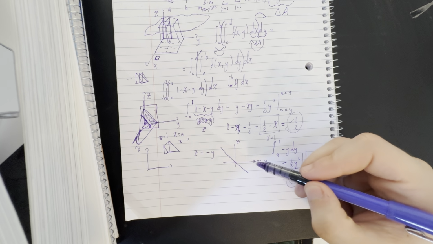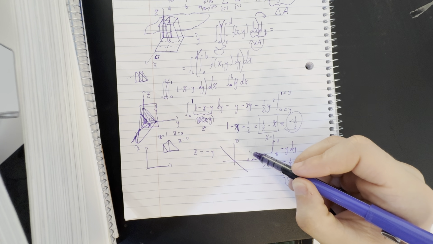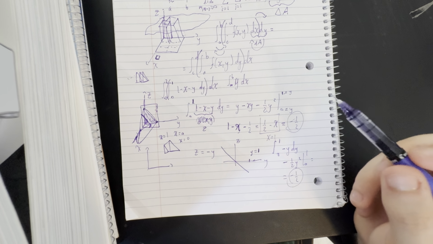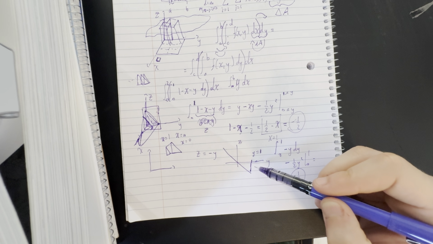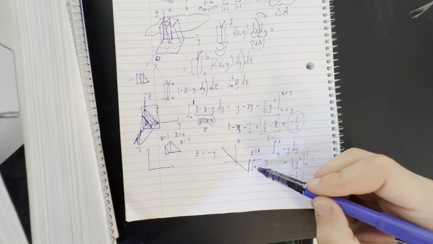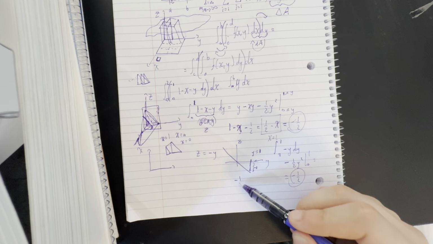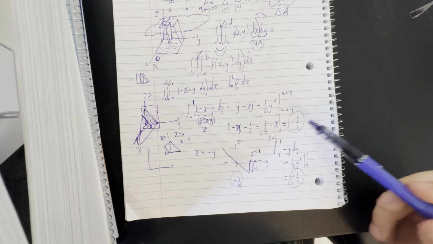Alternatively, you could also just say, oh, this is y equals 1, and then have this height. That means this is also 1. Well, it's negative 1, right? Because you're going downward. So base times height divided by 2, that's negative 1 over 2. Okay, so 3 different ways we did this, and we got the same answer.